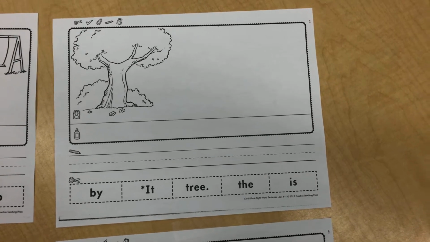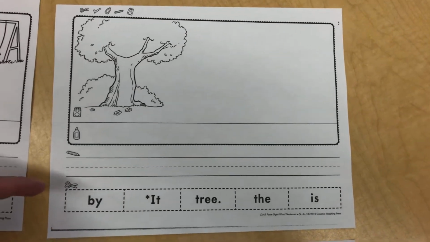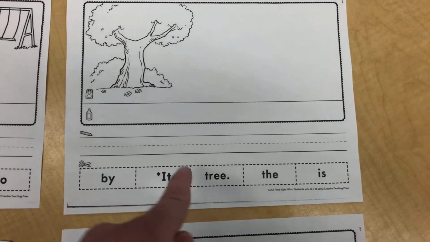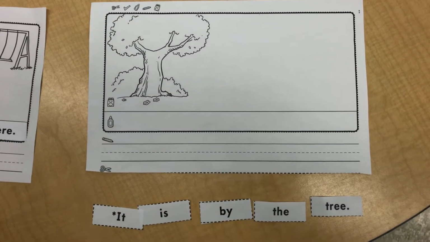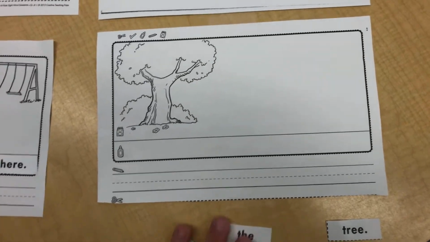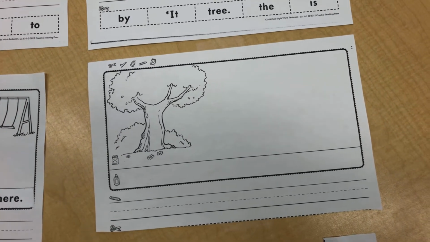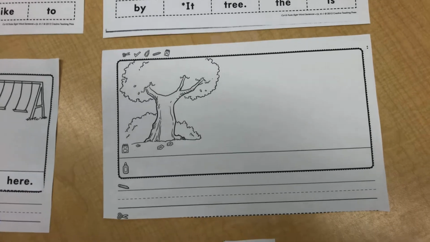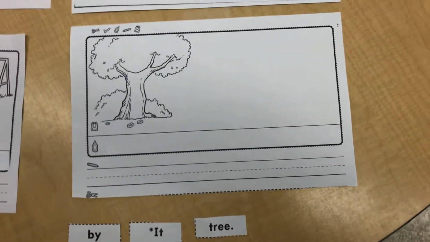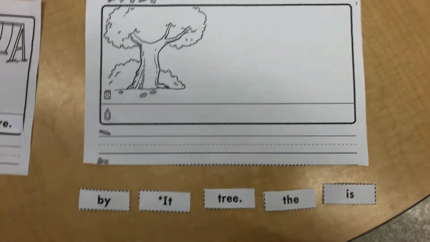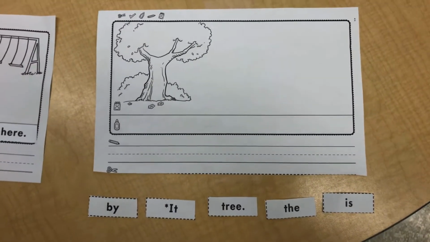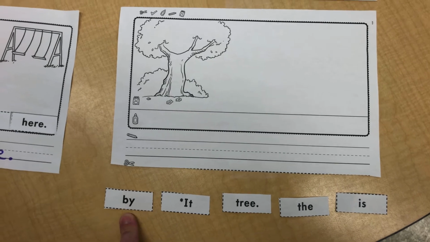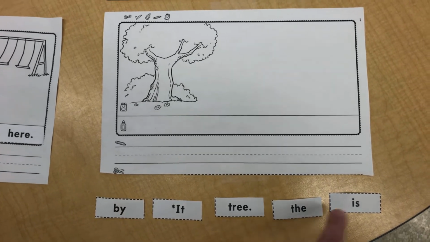Okay, so for the tree, we're going to, again, cut out at the bottom and cut out those sight words. So I've done that right here. Okay, and the words that we have, let me try and mix them up here. What was it first? Tree, what was it? The and is, that's how it was. Okay, so once you cut those words out, you're going to get something that looks like this. So the sight words are by, it, tree, the, is.